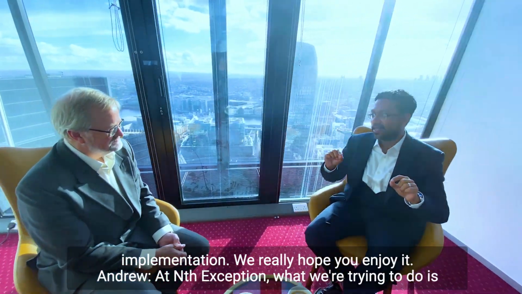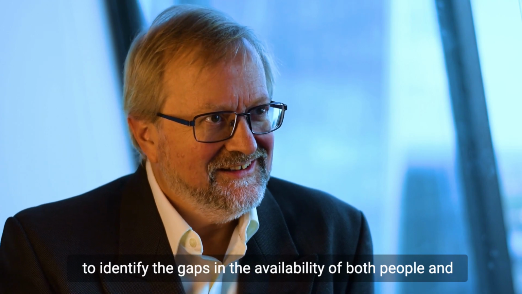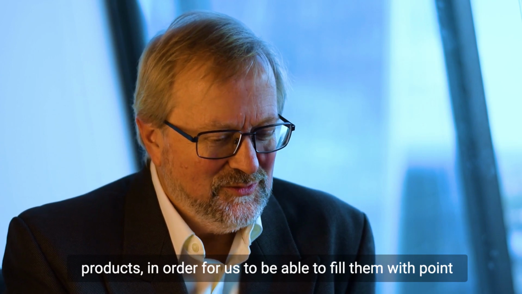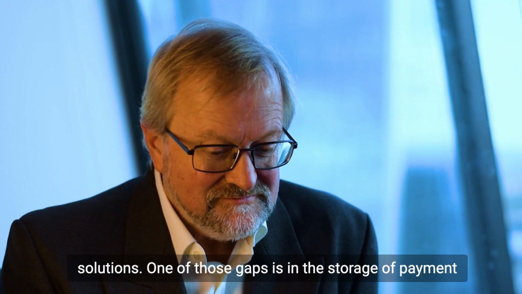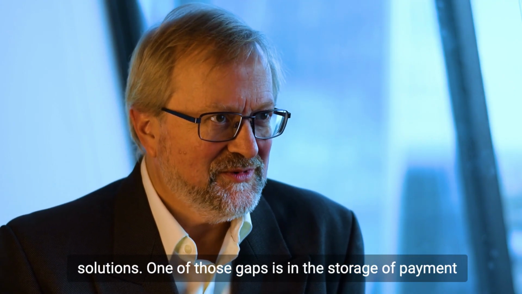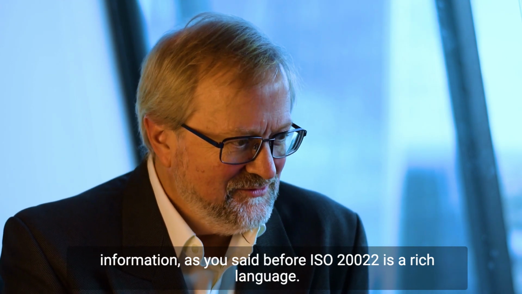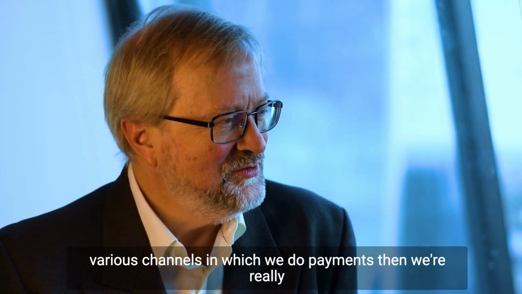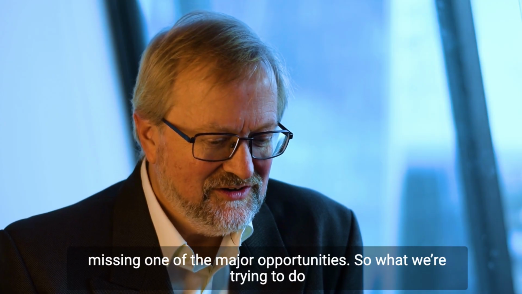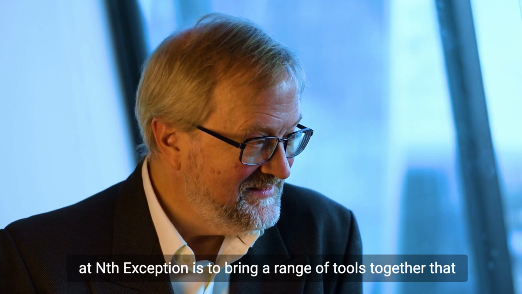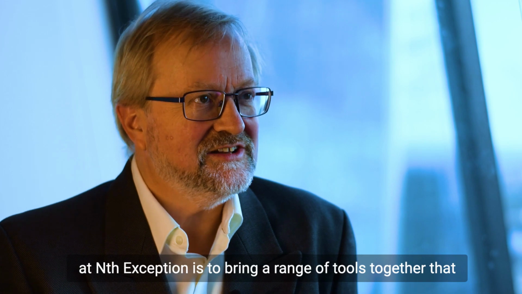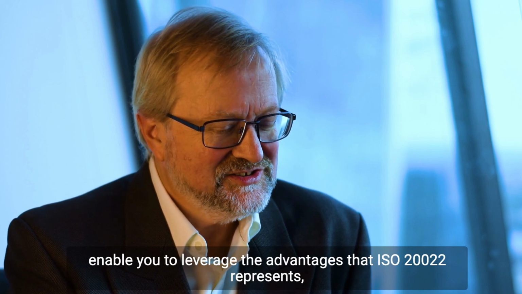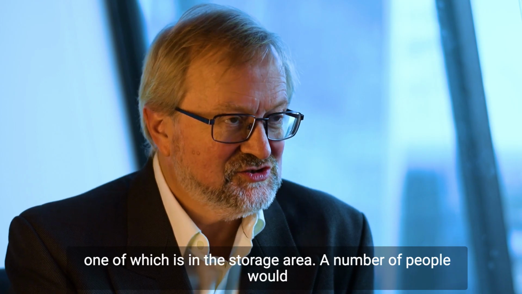At Nth Exception, what we're trying to do is to identify the gaps in the availability of both people and products in order for us to be able to fill them with point solutions. One of those gaps is in the storage of payment information. As you said before, ISO 20022 is a rich language. If we're not using the richness of the language across the various channels in which we do payments, then we're really missing one of the major opportunities. So what we're trying to do at Nth Exception is to bring a range of tools together that enable you to leverage the advantages that ISO 20022 represents, one of which is in the storage area.